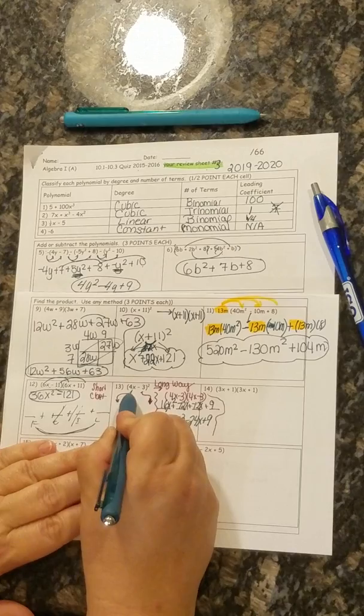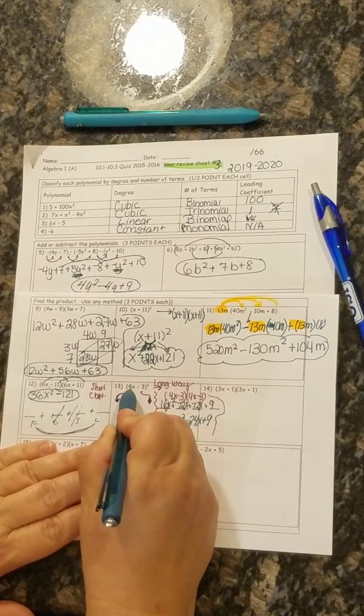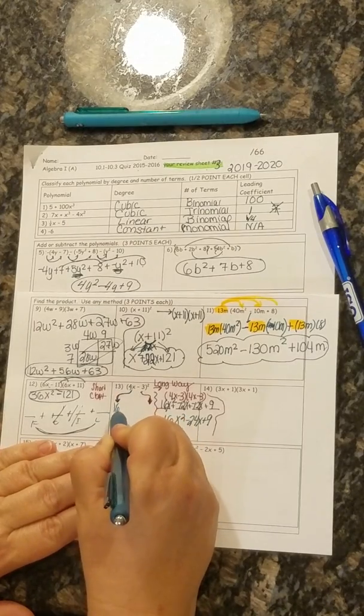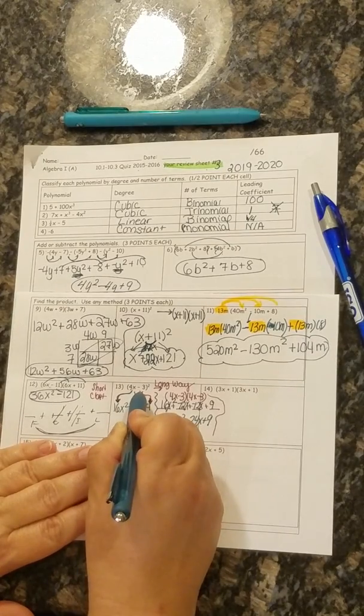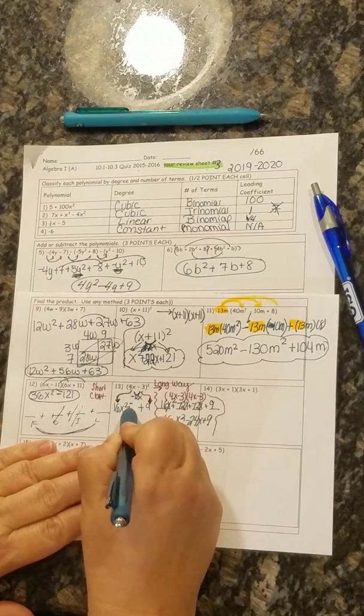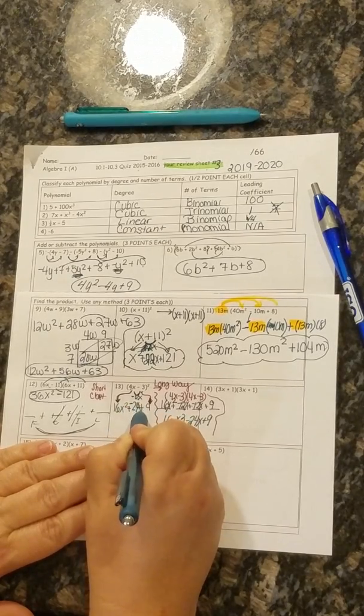The shortcut would be, hey, I'm just going to square the 4x. 4x times 4x is 16x squared. Negative 3 times negative 3 is plus 9. Multiply these two together, but then you have to double it. So negative 24x right there, if you can see it.